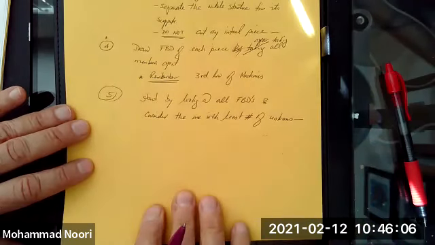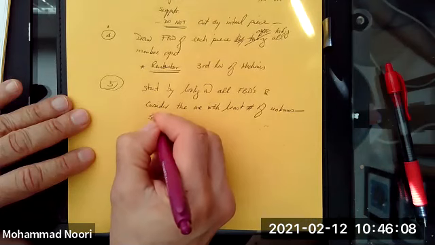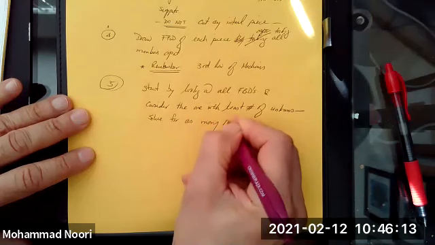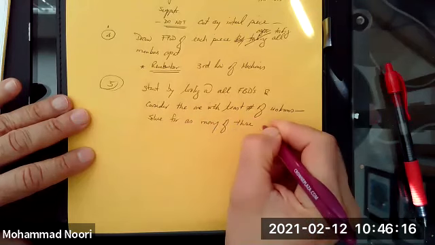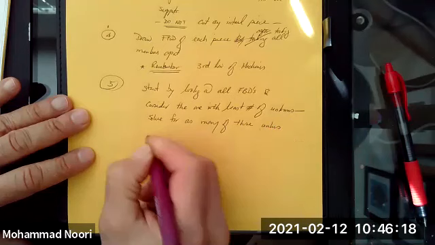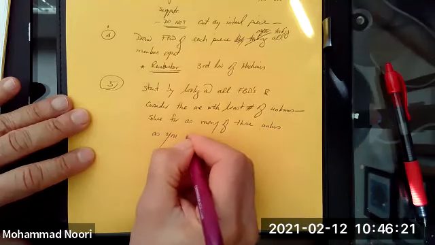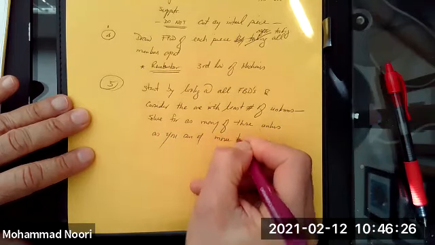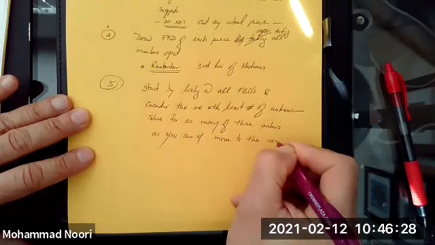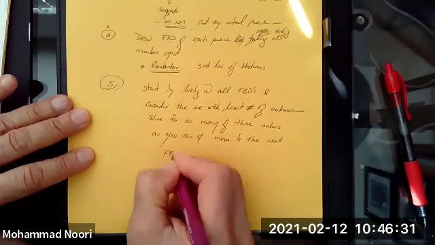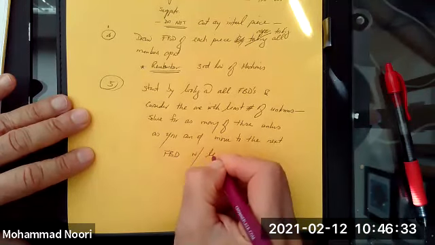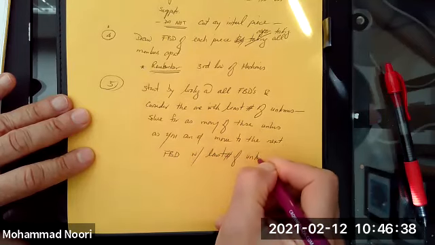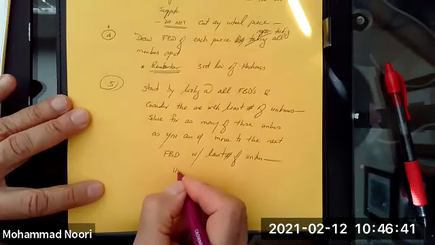Solve for as many of those unknowns as you can and move to the next free body diagram with the least number of unknowns. Okay? Until you're done.